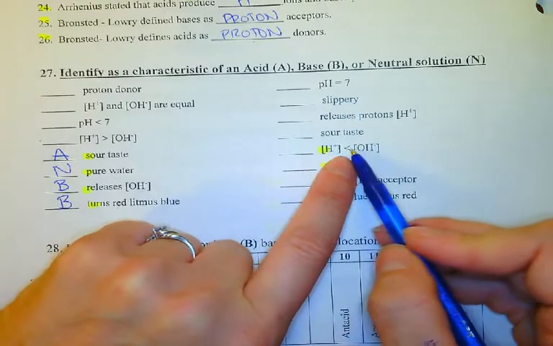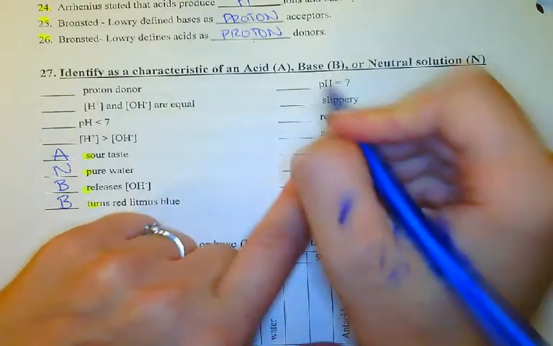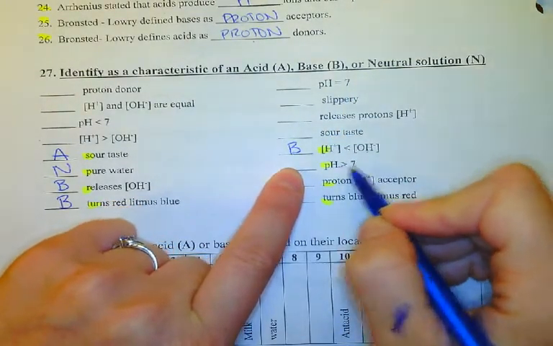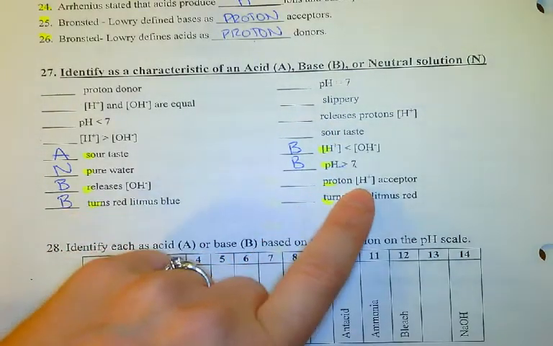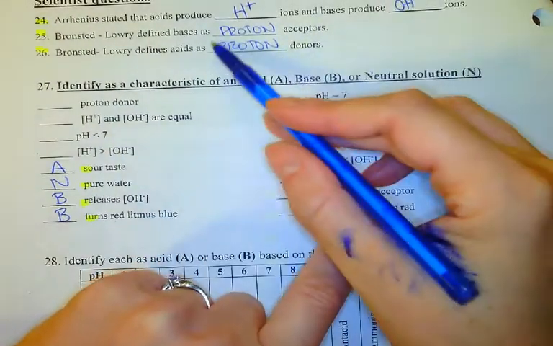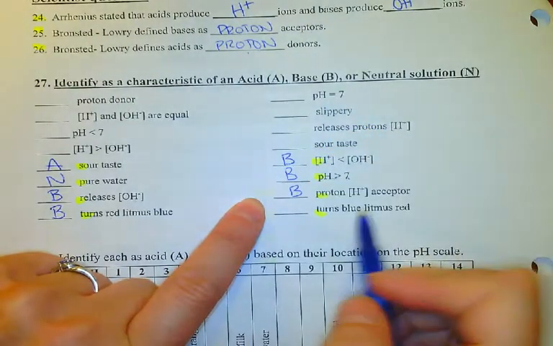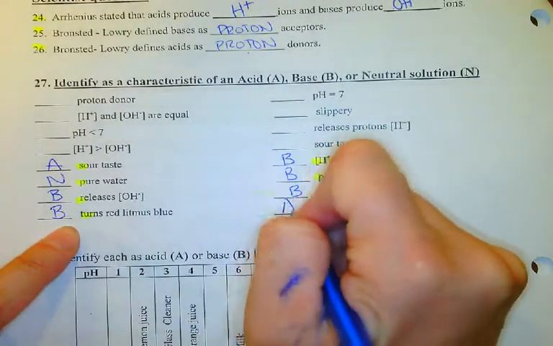The H+ concentration is less than the OH. So I have less acid than base, which means I'd be a base. pH greater than 7, so a pH over 7 is also a base. Proton acceptor, that's right up here. Proton acceptor, so we'd say that's a base. And turns blue litmus paper red, that'd be the opposite of this one, so we'd say acid.